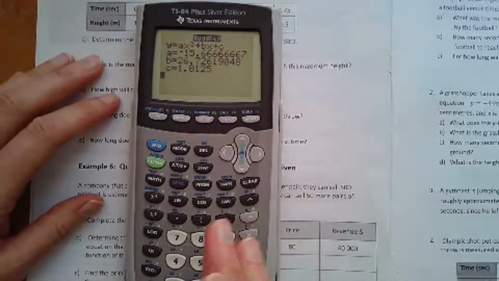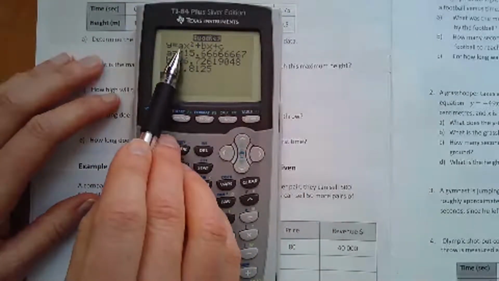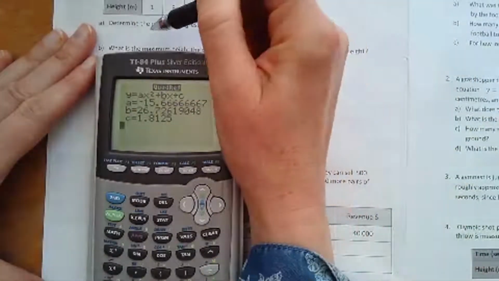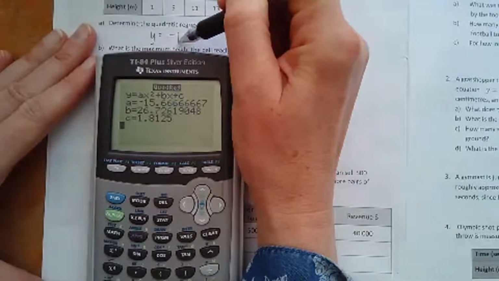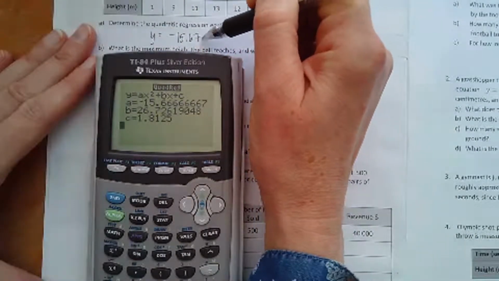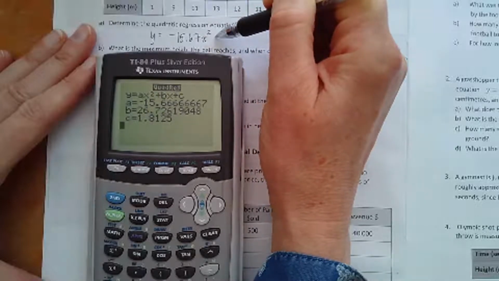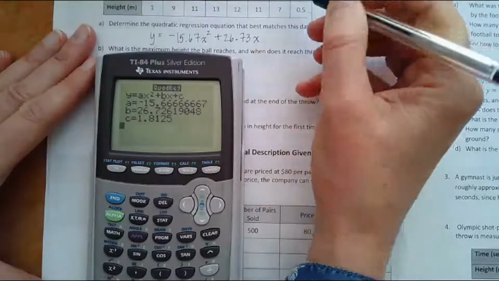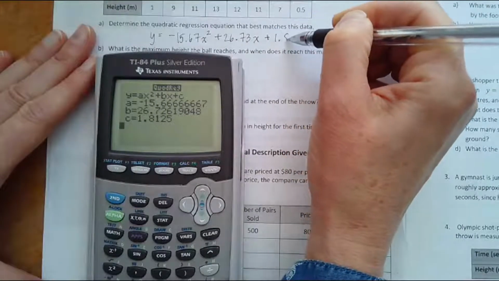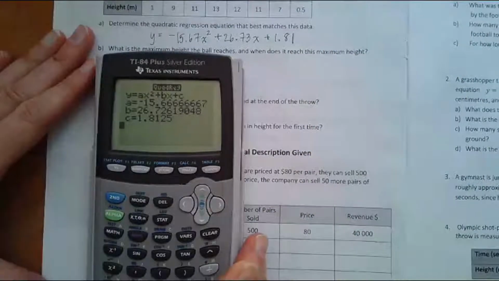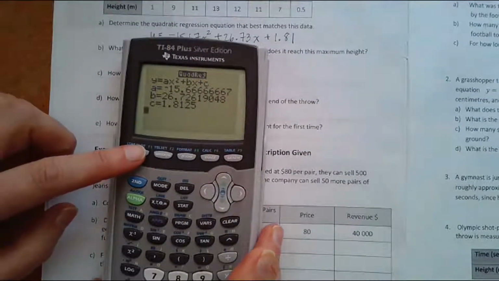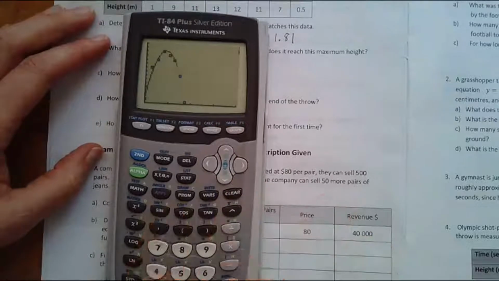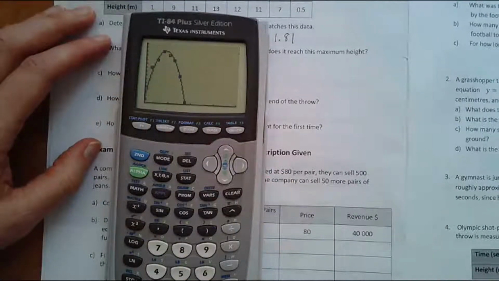Okay, so here's my equation. I have my A value, my B value, my C value. I have to put those into the appropriate spots. So y equals negative 15.67x squared plus 26.73x plus 1.81. That's my equation. Not only do I have my equation, but it's in my y equals screen, which means it's going to show up as the curve going through my data, which is great.